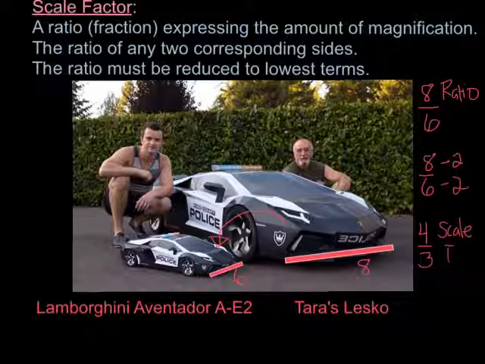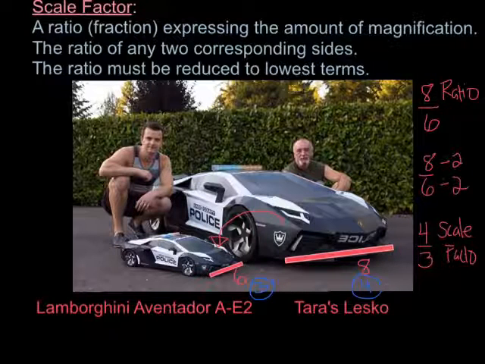So what does this mean for us? I'll put that in blue right next to our previous numbers. So let's look at that. We'll see that the 8 reduced to a 4 and the 6 reduced to a 3. So in reality, what they're saying here is that for every 3 inches in the small car, you have 4 inches in the larger car.